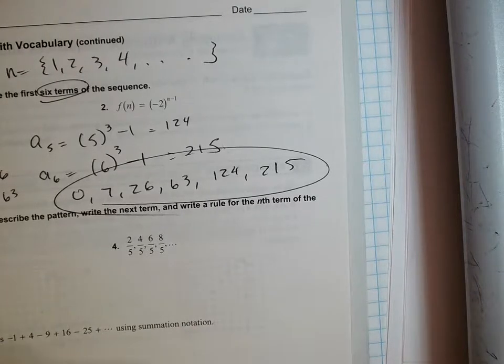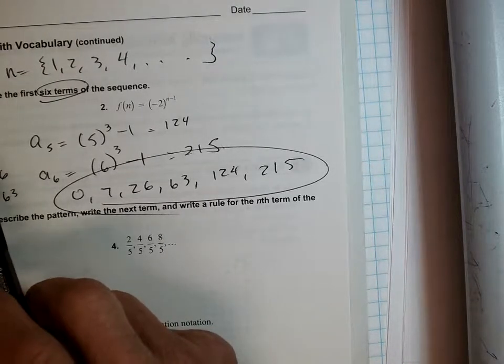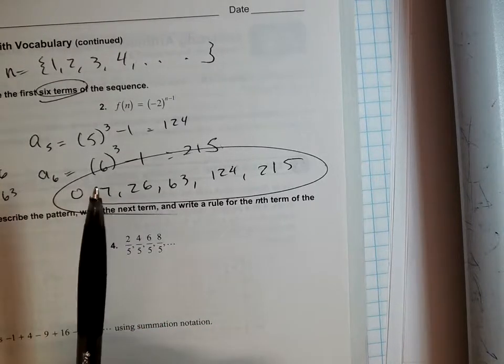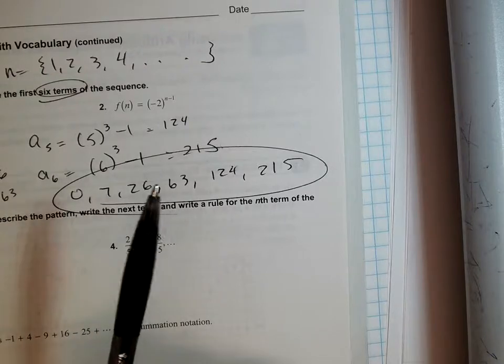And how did I make the sequence? I plugged 1, 2, 3, 4, 5, 6 into the formula for n. Thumbs up? It's not that hard, is it? It's not bad. Okay? All right.